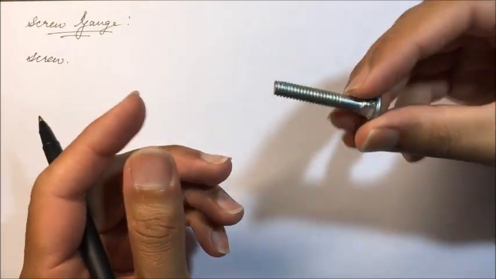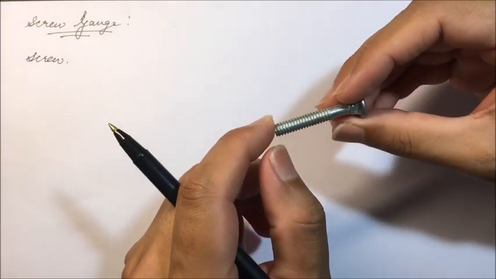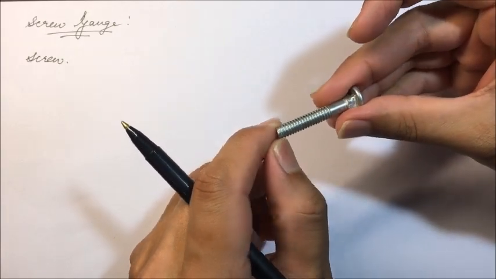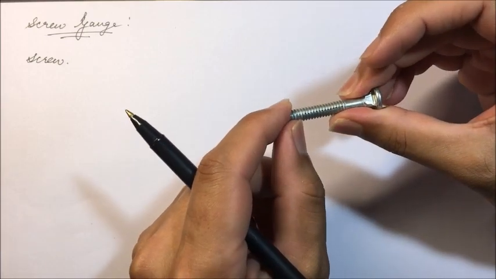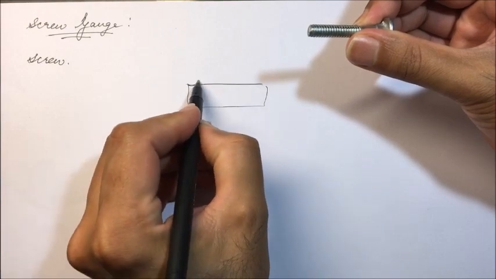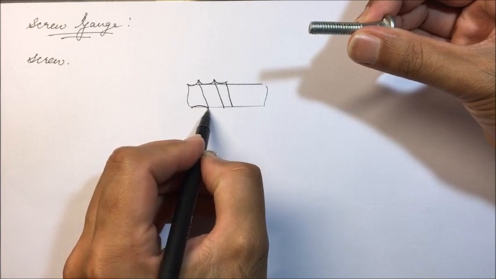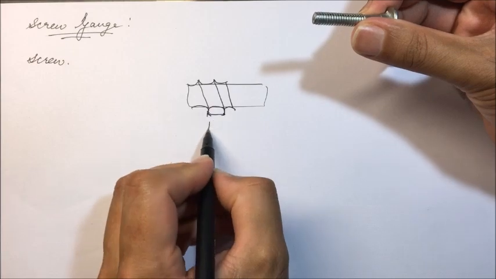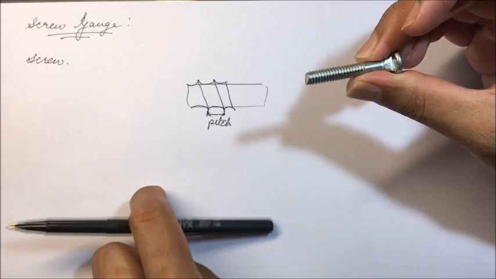As we have seen, this is an ordinary screw, and it has threads over it. So there are grooves, you can see, and these are called threads. These threads are at equal distance from each other, and the distance between two consecutive threads is called pitch.